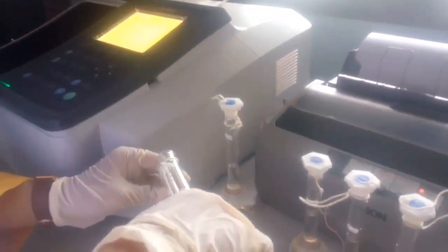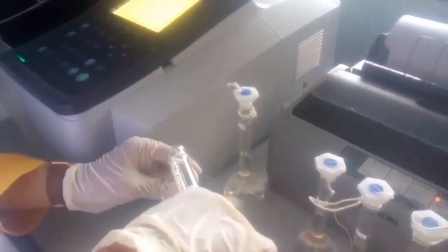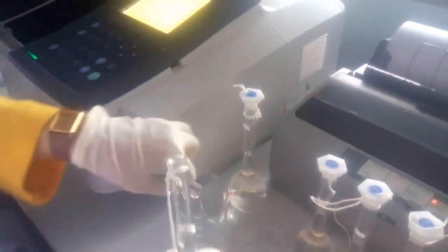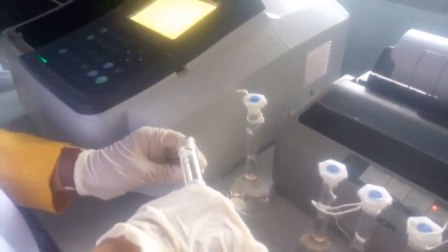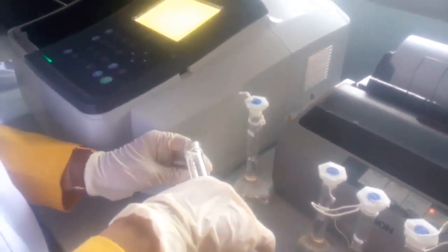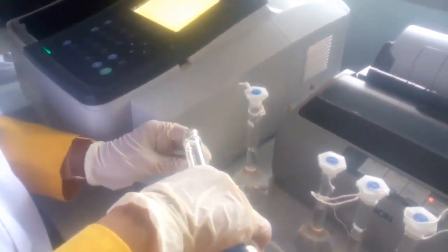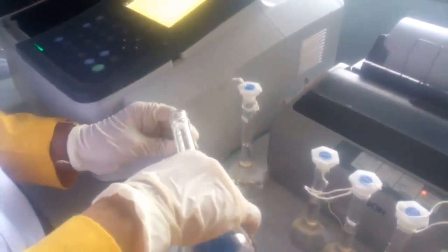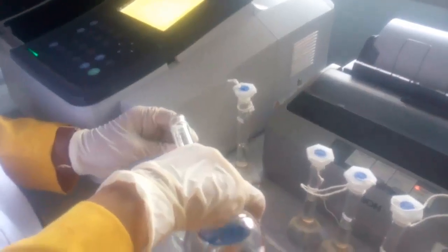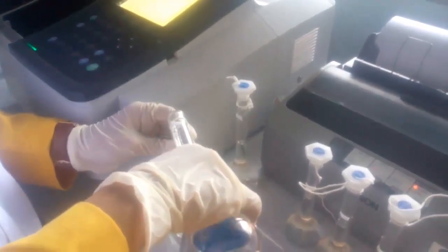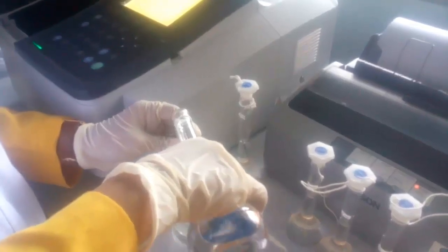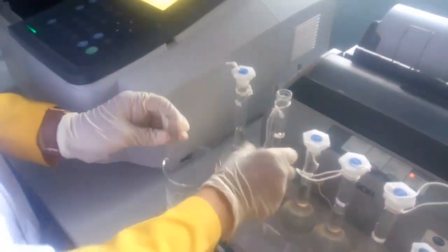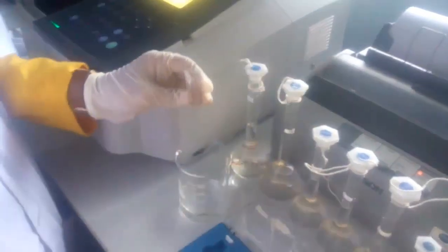Wash off the cuvette with 8 ppm standard of chloramphenicol. Fill up the cuvette with 8 ppm standard of chloramphenicol. Then wipe the cuvette with tissue.